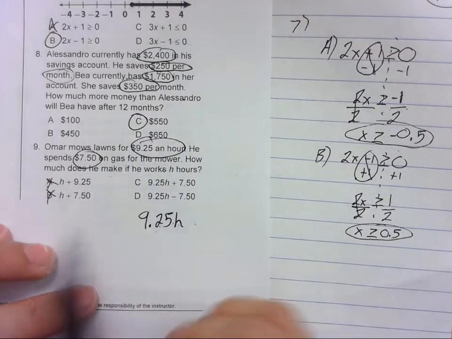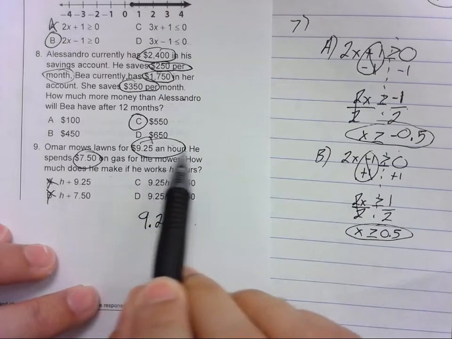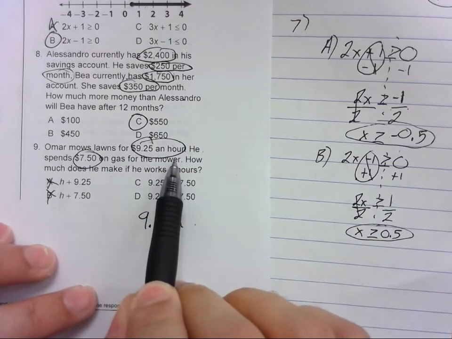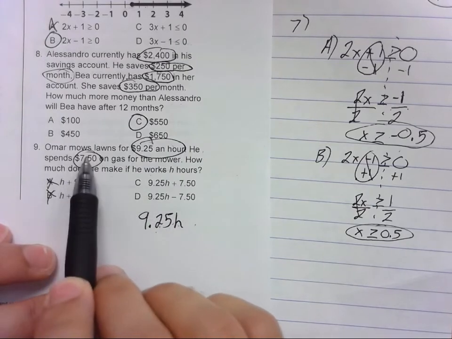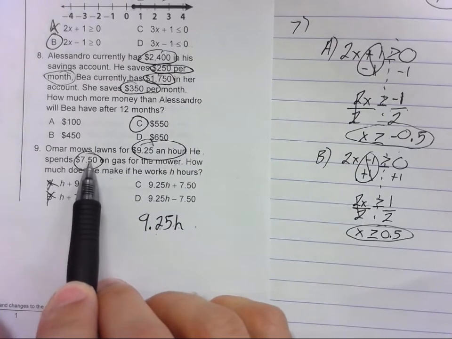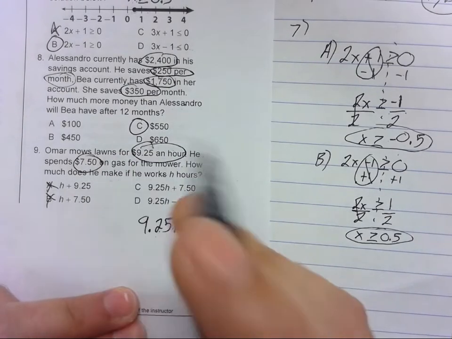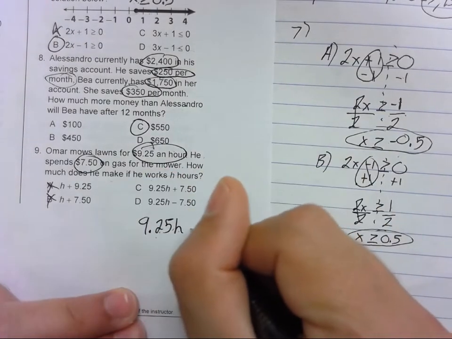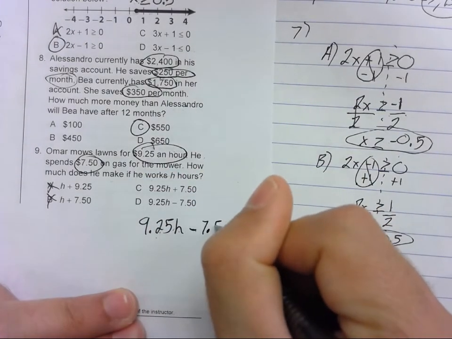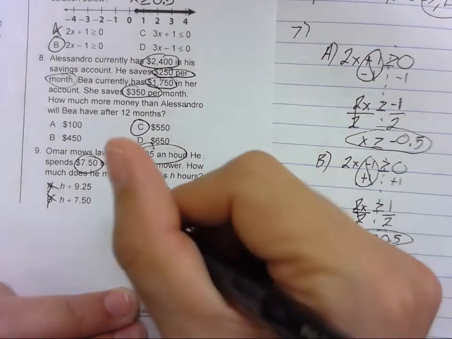So let's put ourselves in the situation. If we mow lawns, we make this much per hour. We have to spend this much on gas. Is that money that increases the amount of money we have or decreases the amount of money we have? Well, if it costs us this for gas, that's money that doesn't add to our total, it takes away. So we have to take away $7.50 for the gas, which means 9 has to be D.